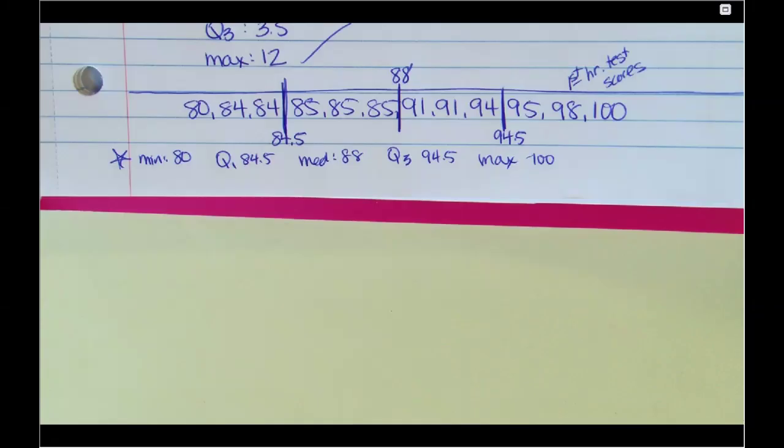Okay, so our minimum is at 80. 84.5 is going to be right up here, snugged up next to the 85. 88 would be about here. 94.5 is going to be about here. And 100 is going to be here. Okay, so middle 3, connect Q1 and Q3 through the median. Here's your whiskers.